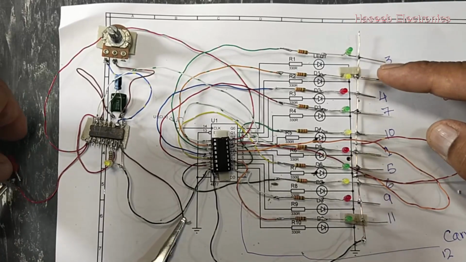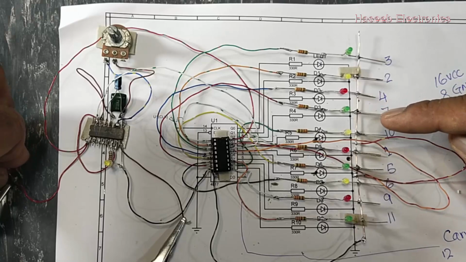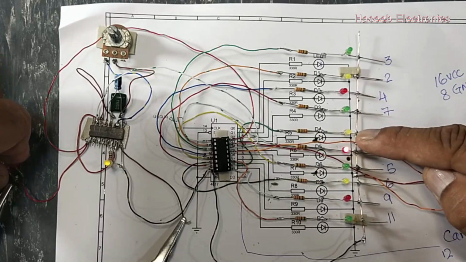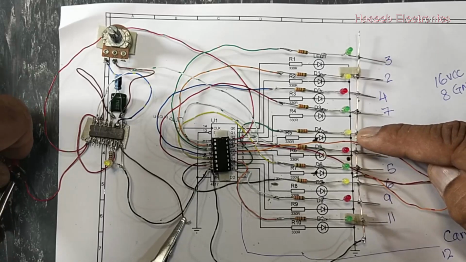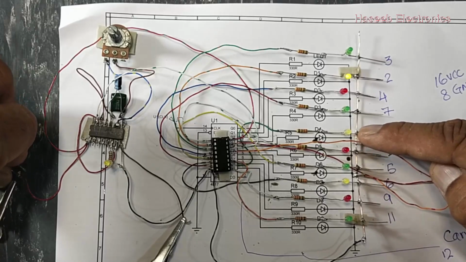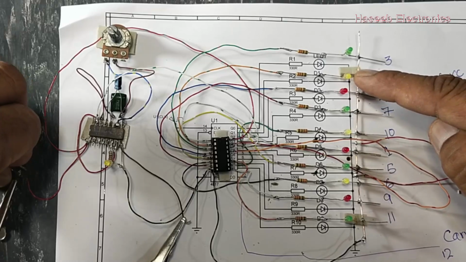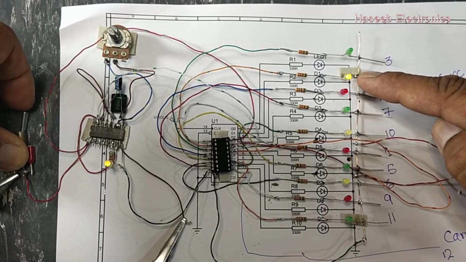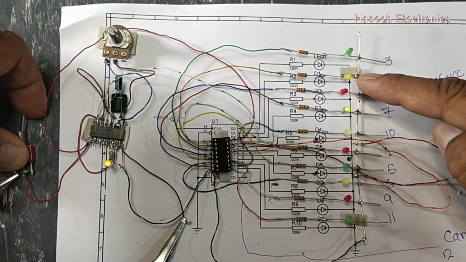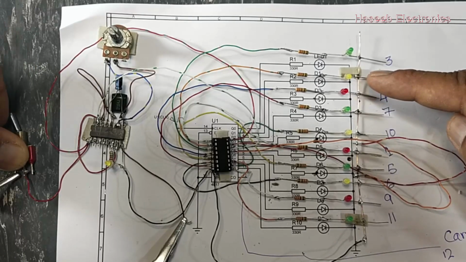Now I will power on, and we will check from which stage it will start. It started from here. I will turn off again. It started from here. I will power off again. It is starting from here. Power off.